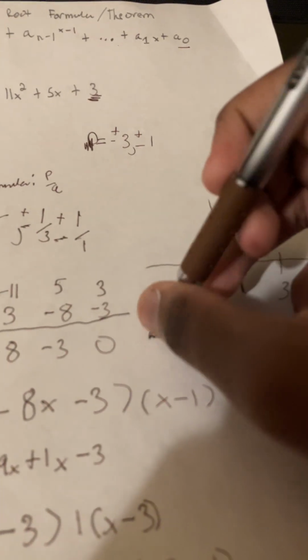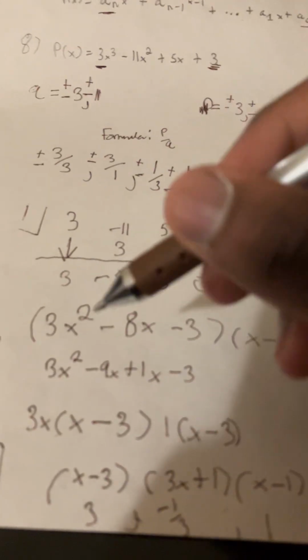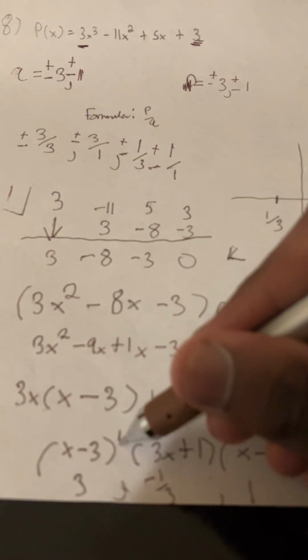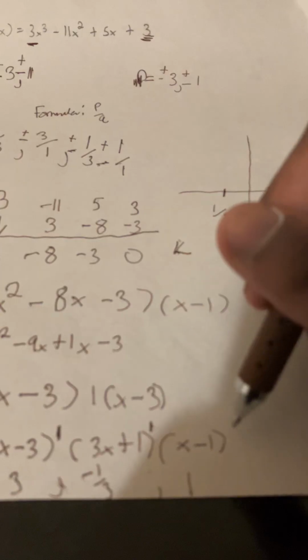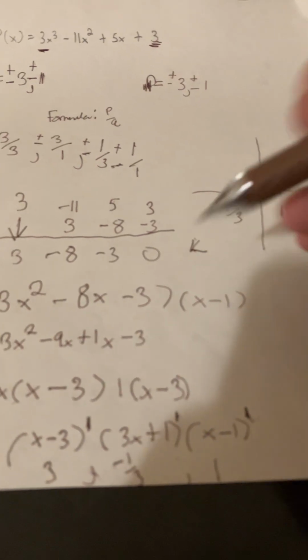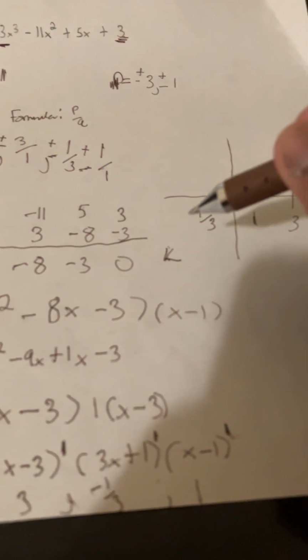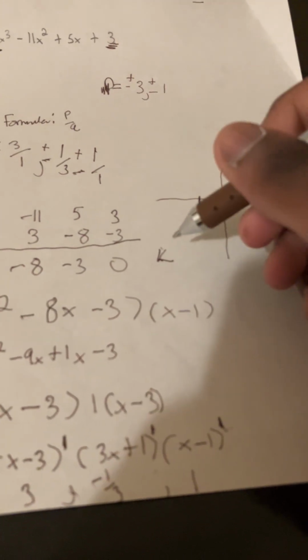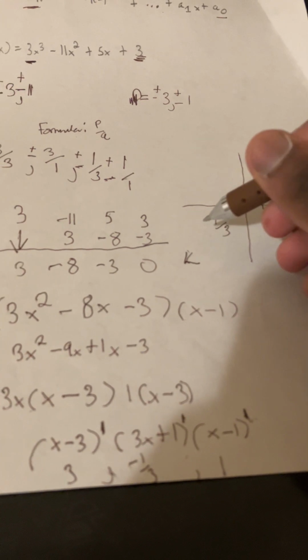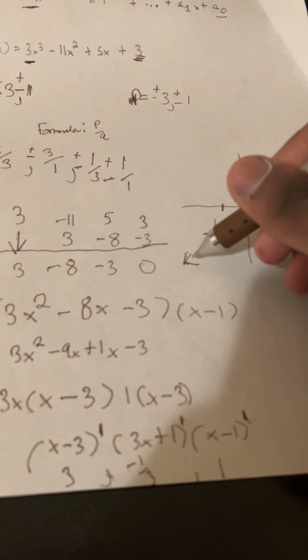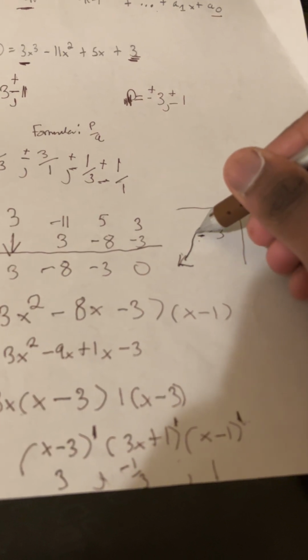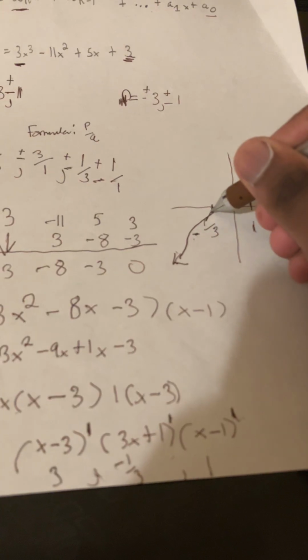We can tell that the multiplicities are 1 for each of them. And when the multiplicity is 1, we're going to go through these numbers. So here, for negative 1 over 3, we're going to go up. We're going to go through it right here.